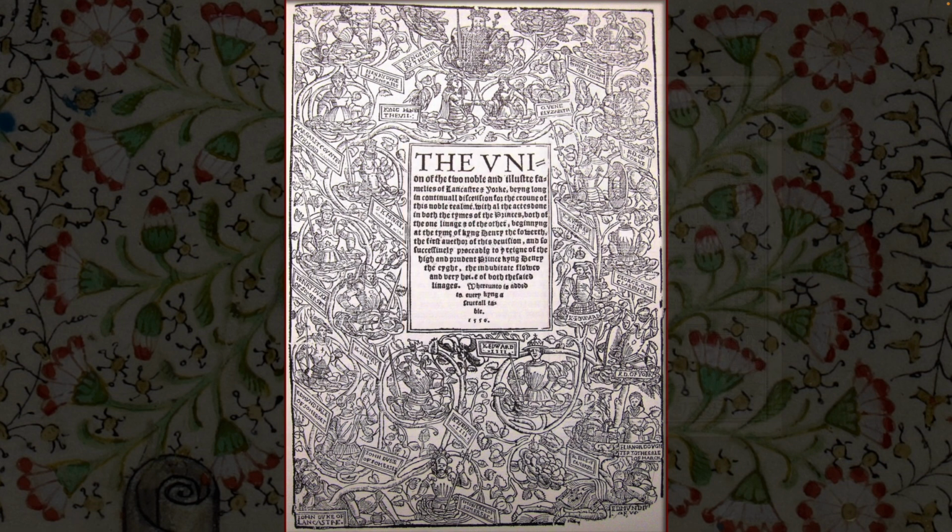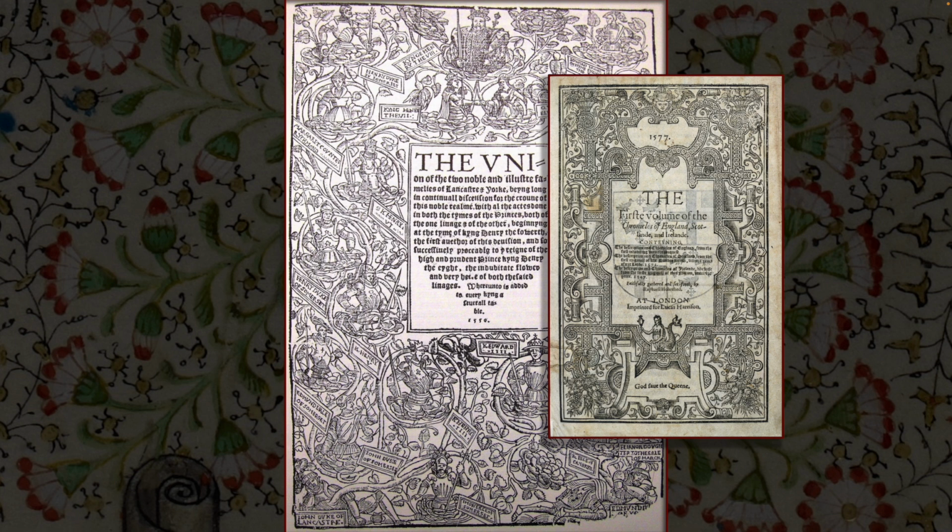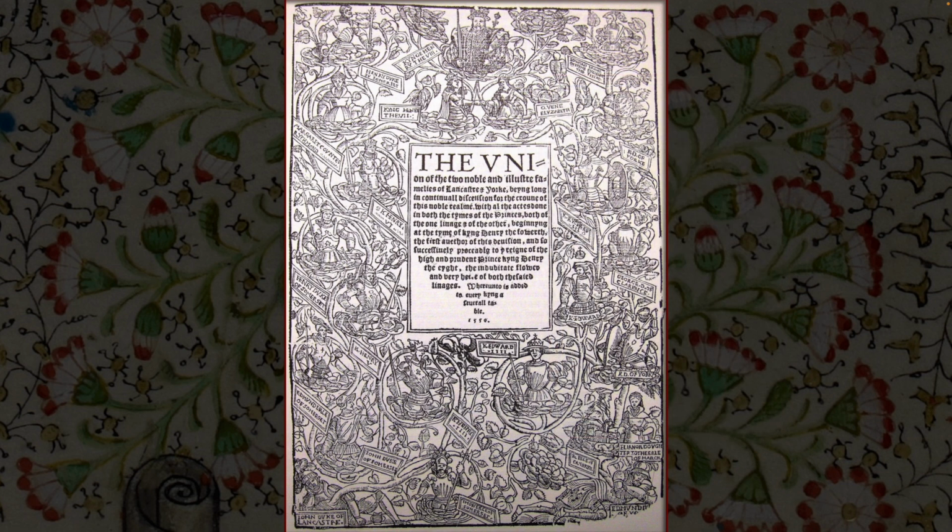Another source for Shakespeare was the Chronicles of England, Scotland, and Ireland by a man named Raphael Holinshed, and this came out in 1577. So these two books were a very important source for Shakespeare in writing his history plays. But I want to look back at this title page. What I like about it is it shows the family trees of the House of Lancaster and the House of York. And I like that their bodies are all blooming out of these roses.